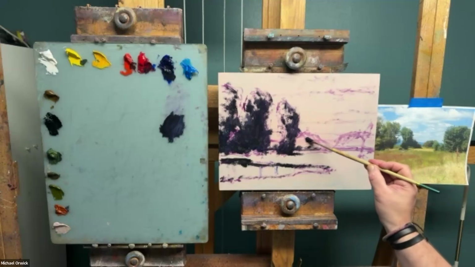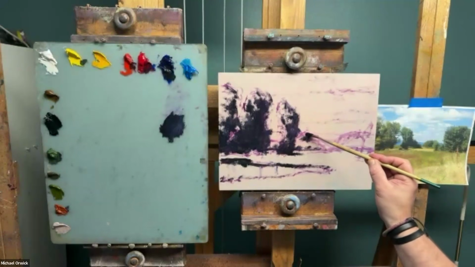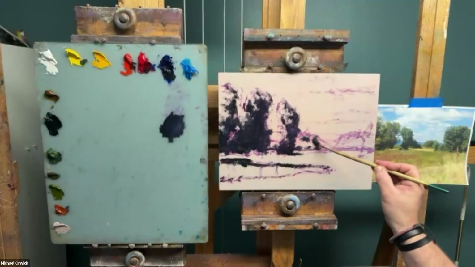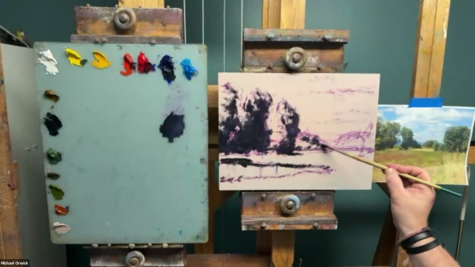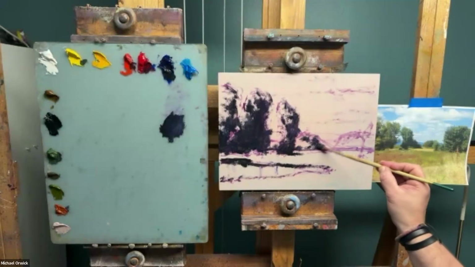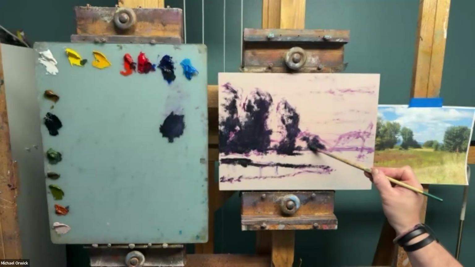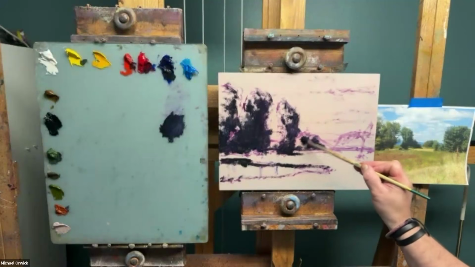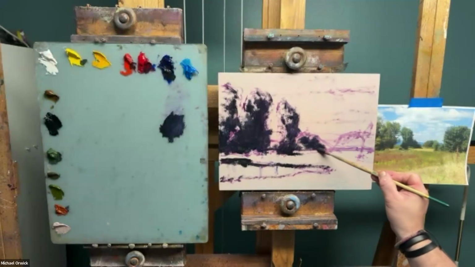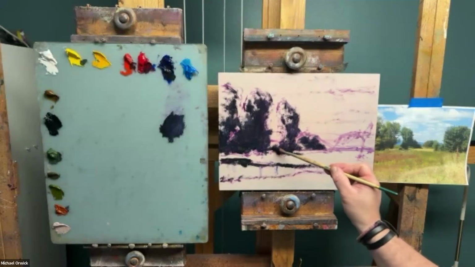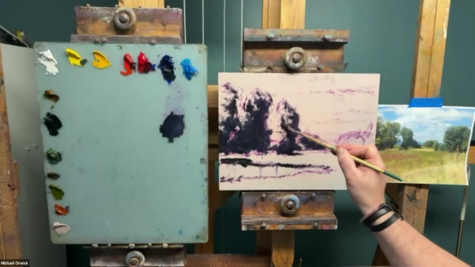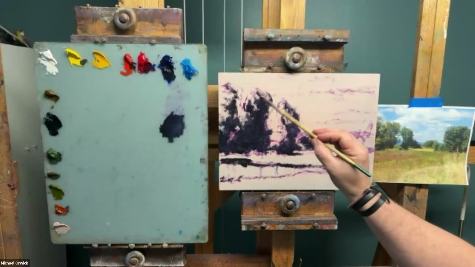So it's really fun if you enjoy chaos and messing with your paint. I do like a little bit of chaos, but I feel like you guys give me enough. Just kidding.